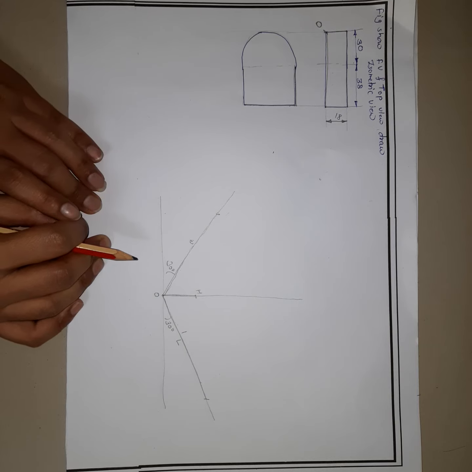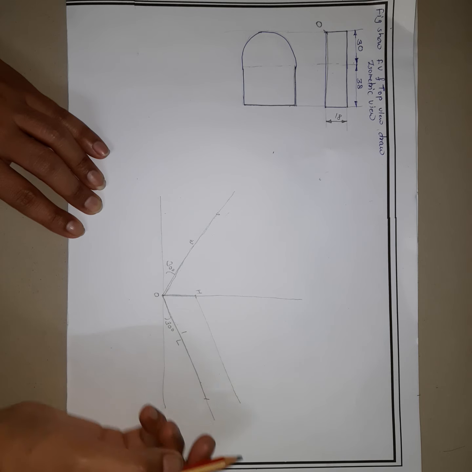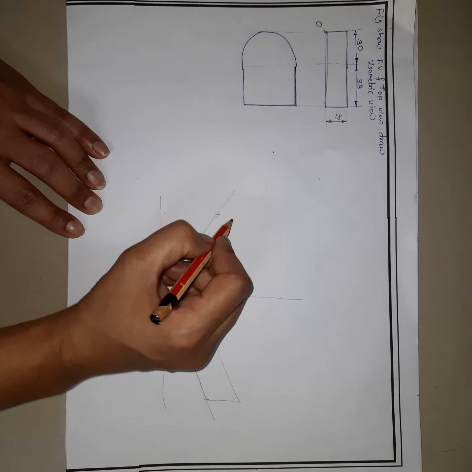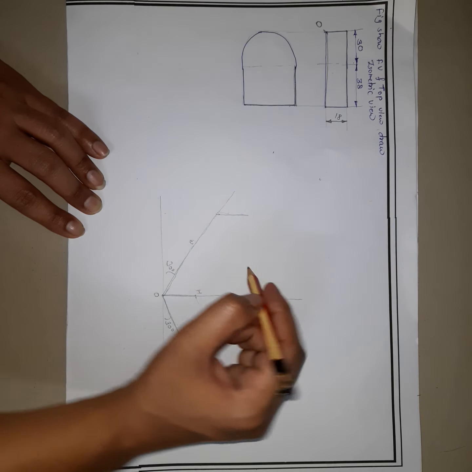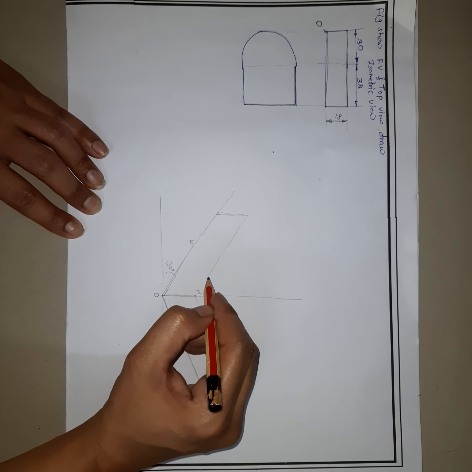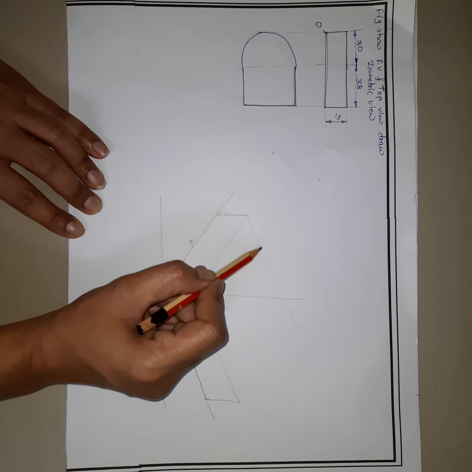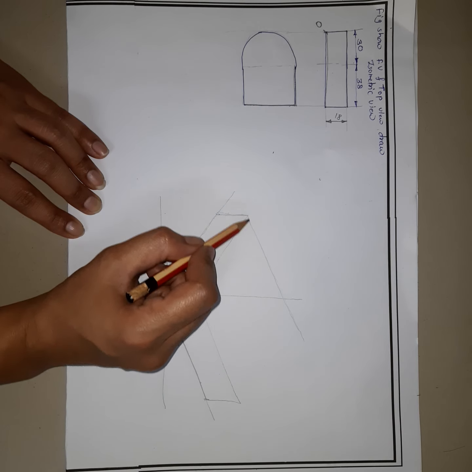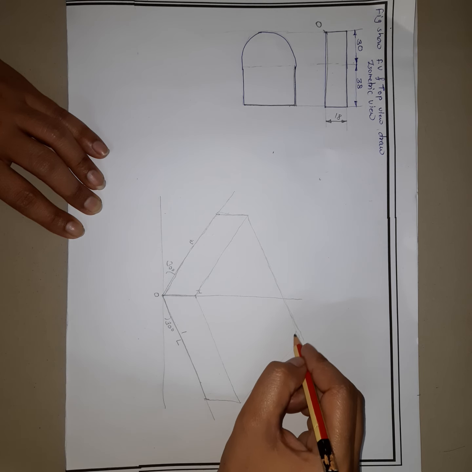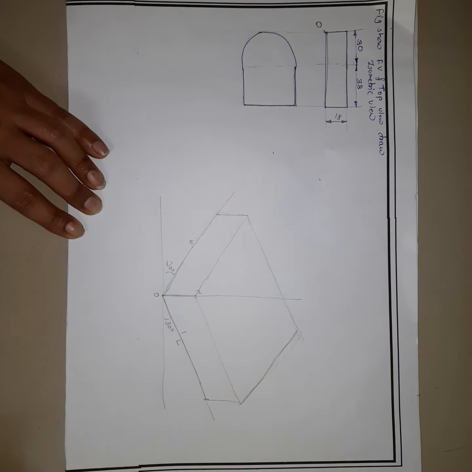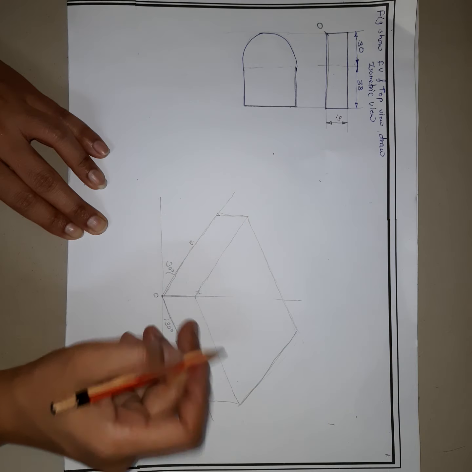Now we'll complete our overall box. Height 18 mm, length 68, width 60.